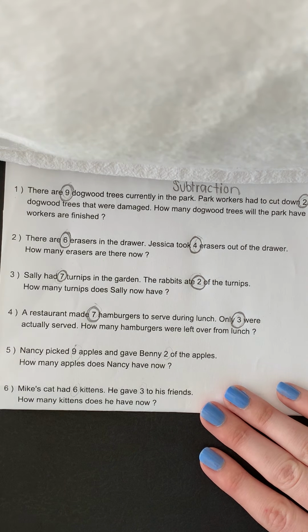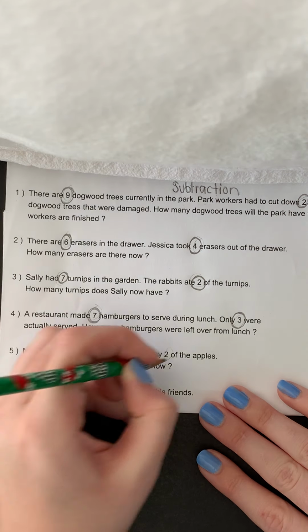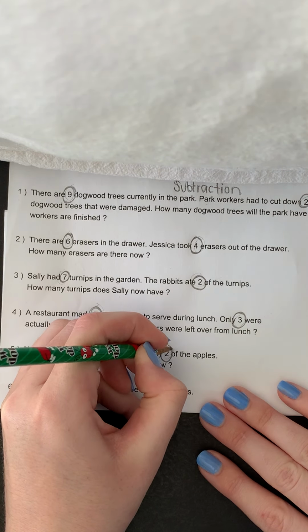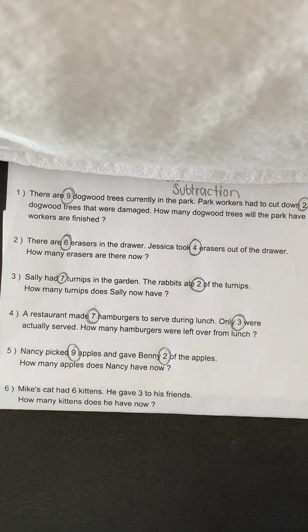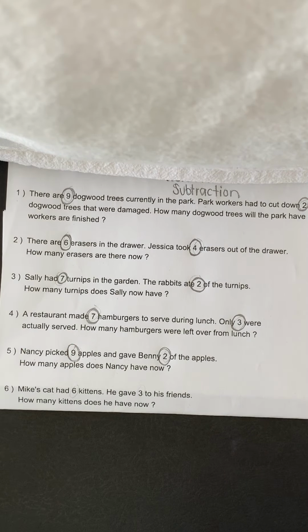I've read the problem twice. Now I am going to circle the numbers that are used in the problem. I know that I am subtracting because the worksheet tells me so. I start with 9, take away 2, and I'm looking for how many apples are left over.